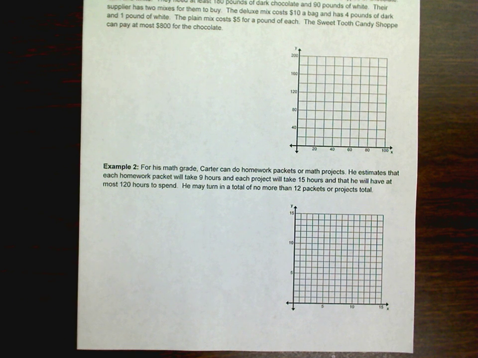So the idea of solving equations and inequalities in two variables is that we come up with what are called some constraints. Okay, these are inequalities involving two quantities of unknown value that we can then graph and then solve graphically.